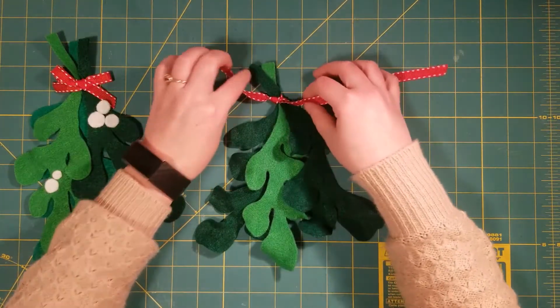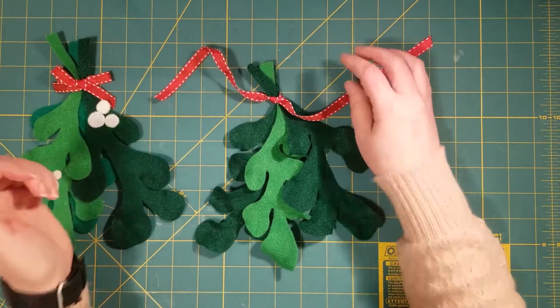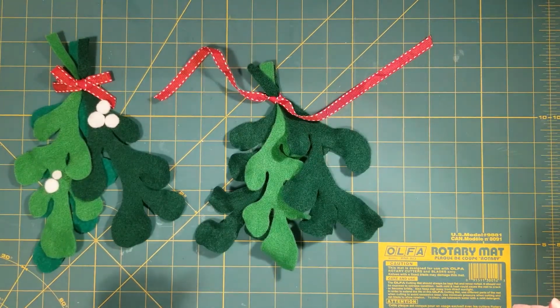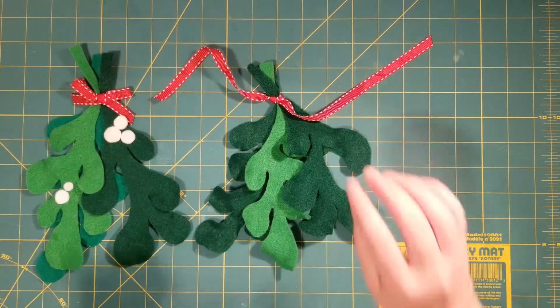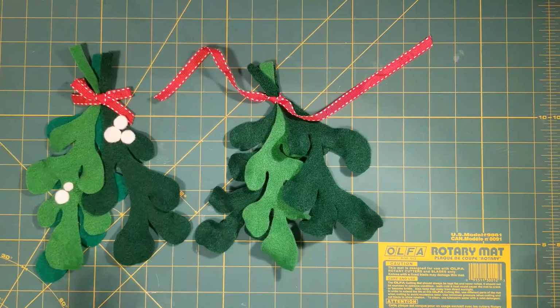Okay, now that you have it knotted, you can tie it however you want. You can do it as a bow or leave it in a knot, whatever style looks best for you and your house. I think that works great. I am going to show you how to tie a bow so that it looks nice and neat like this one, because I always have to remember.